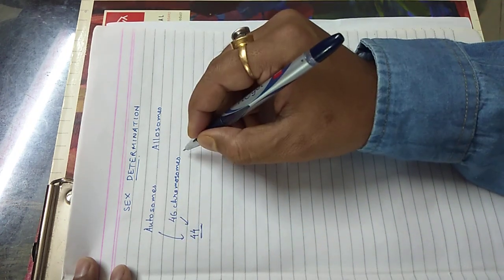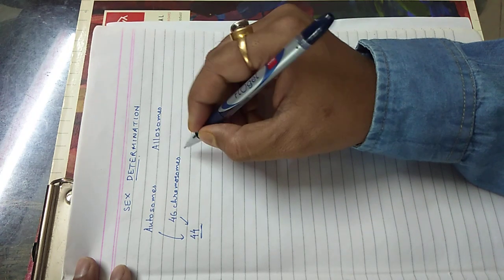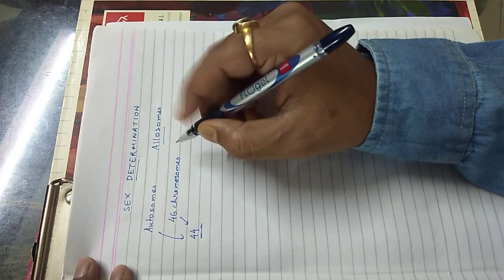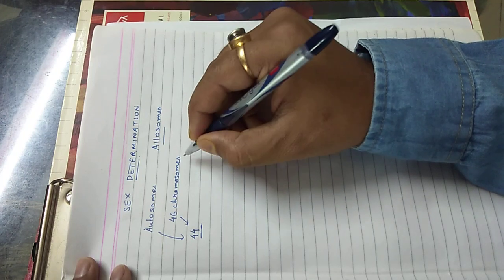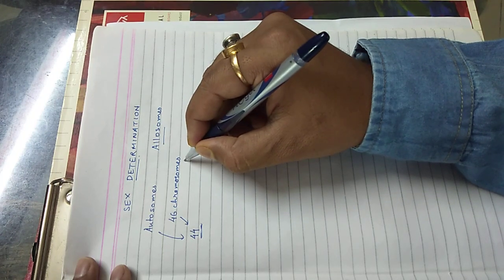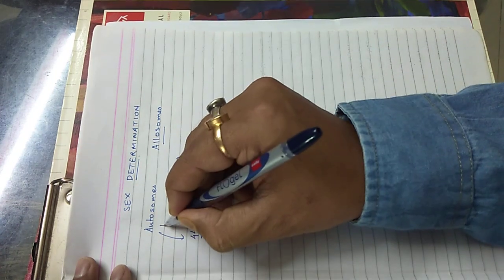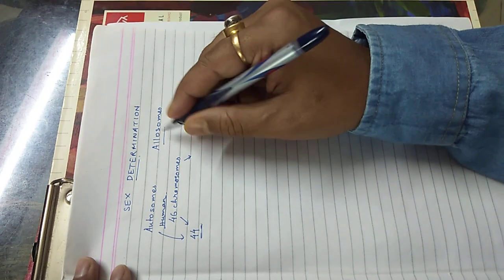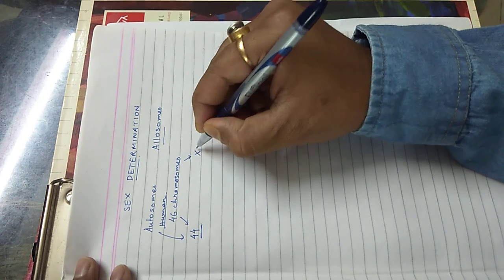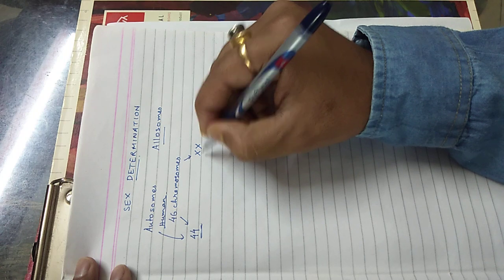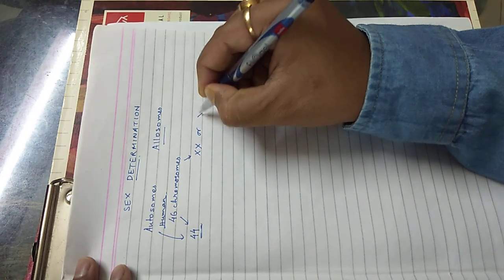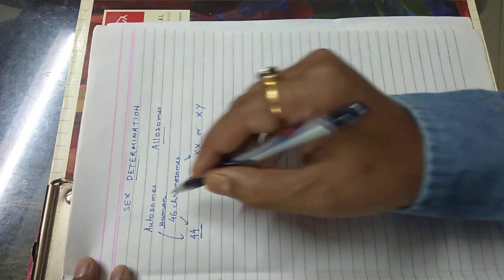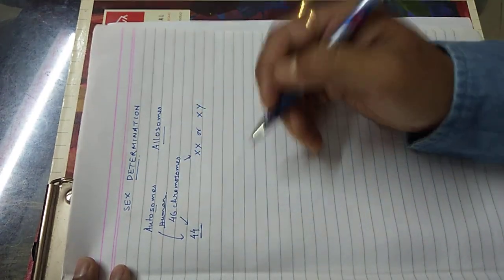Whereas the last pair are the allosomes because they control the gender or the sex of an organism and associated characters. In case of human beings, these allosomes can be either XX or XY. So that is the concept of autosomes and allosomes.